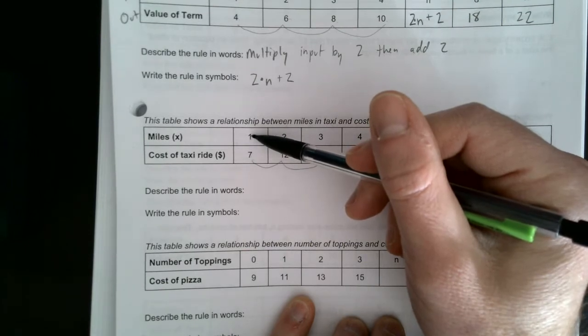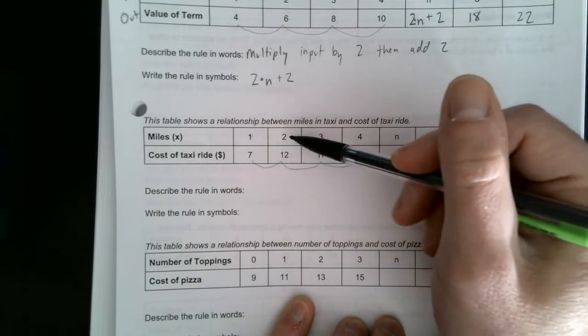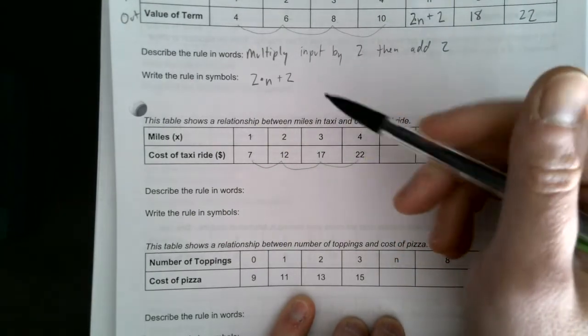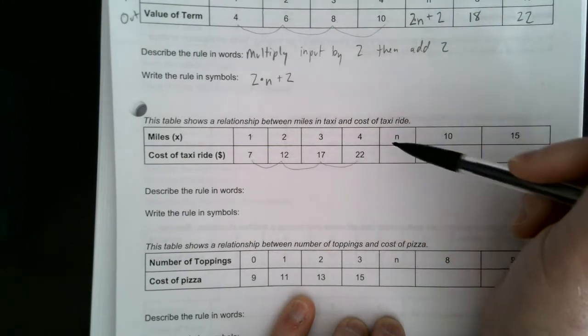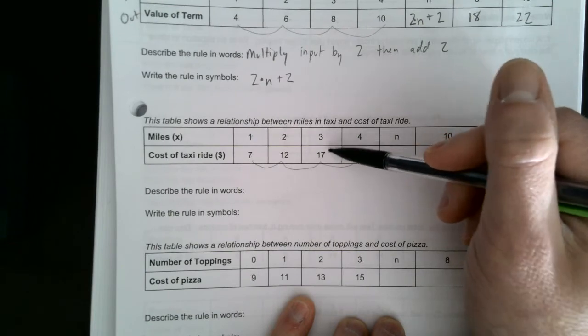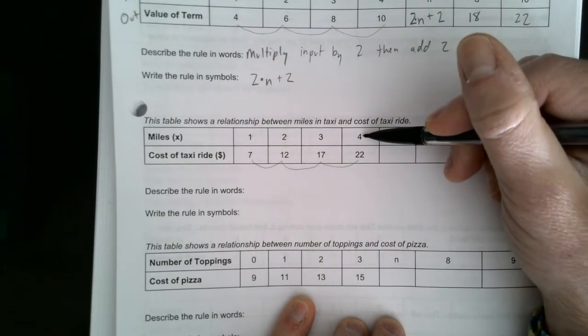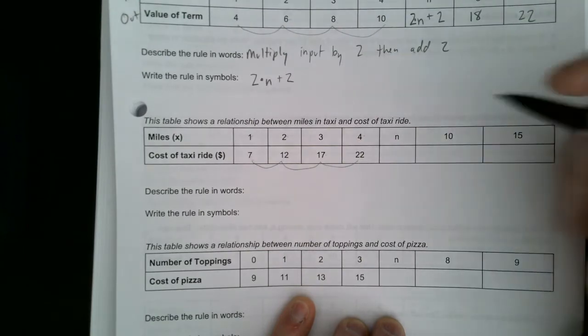1 times 5 is 5. How do we get to 7? Well, we add 2. Let's see if that works here. So multiply by 5, then add 2. 5 times 2 is 10, plus 2 is 12. Oh. 5 times 3 is 15, plus 2 is 17. 5 times 4 is 20, plus 2 is 22.